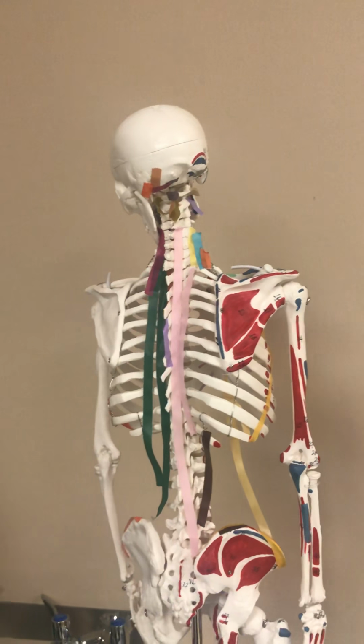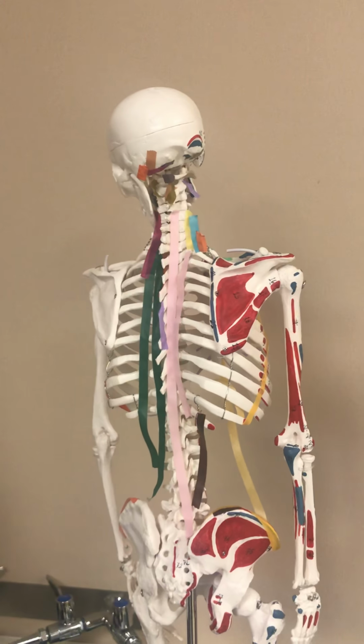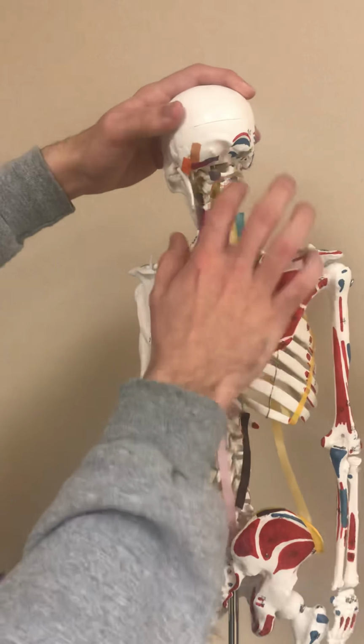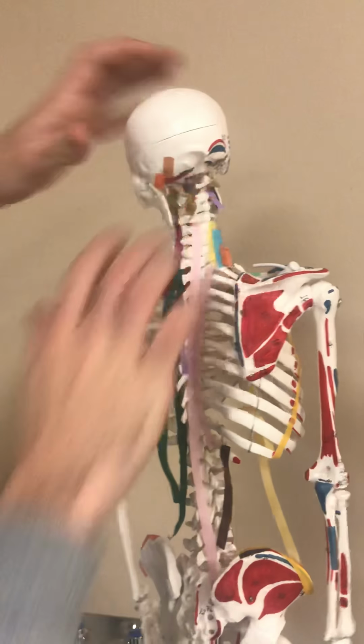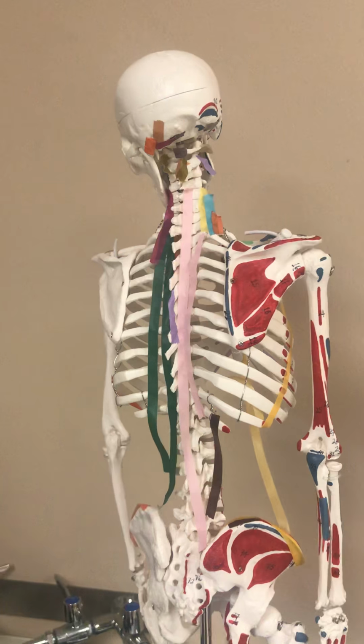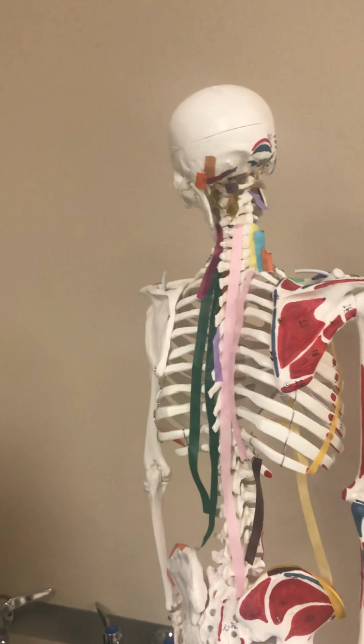Next is the rectus capitis posterior minor. This one, the origin is there, the insertion is up here, and this one just extends the neck. Next is the oblique capitis superior.